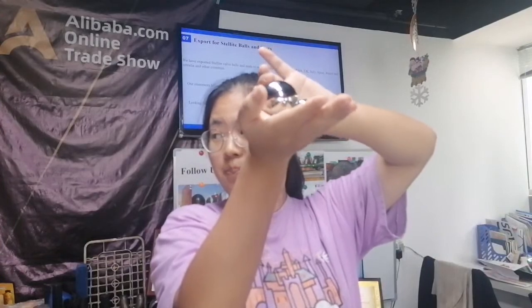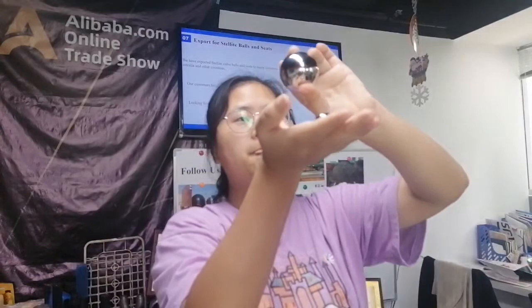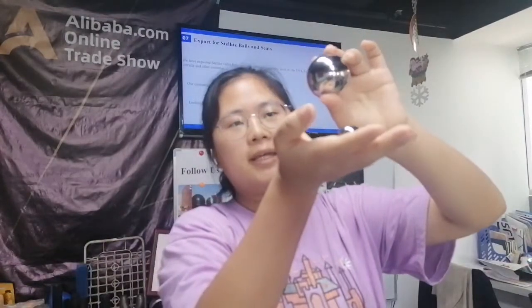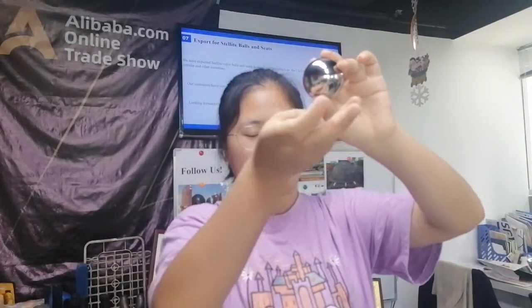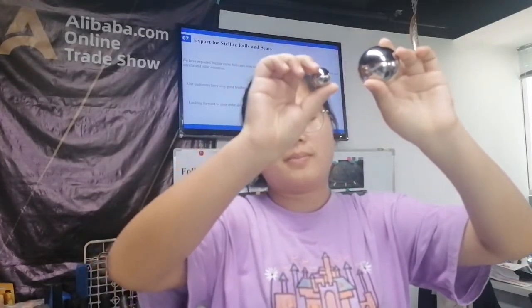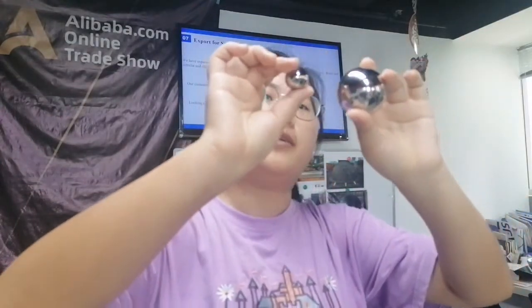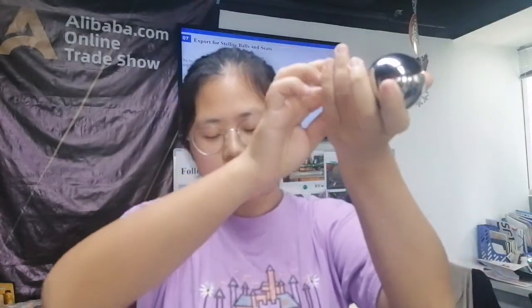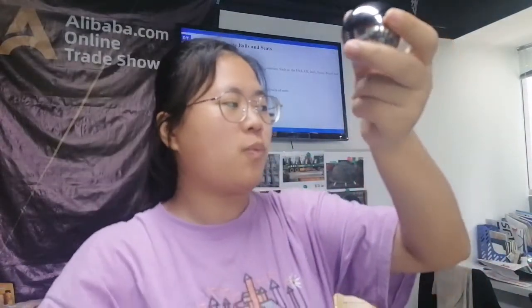This one is big ball. The size is diameter 50.8 millimeter. The material is C920 and the surface is G100.